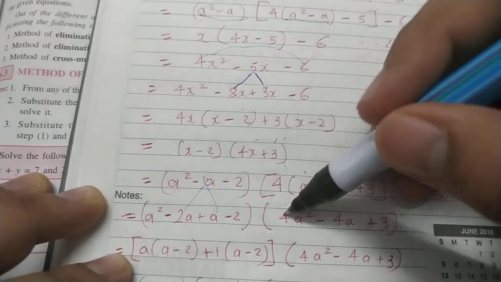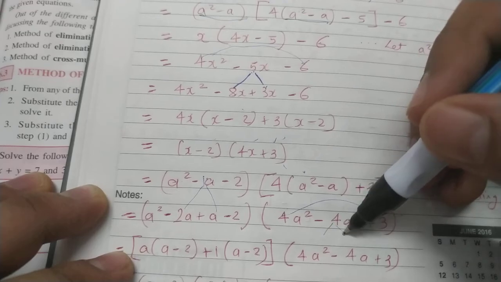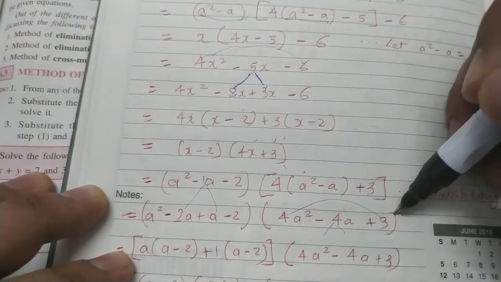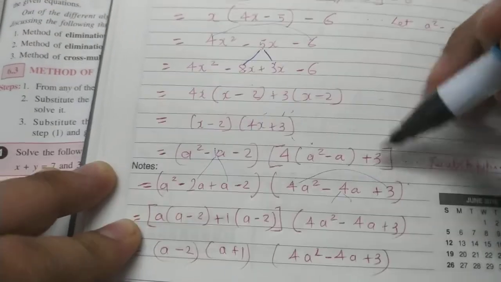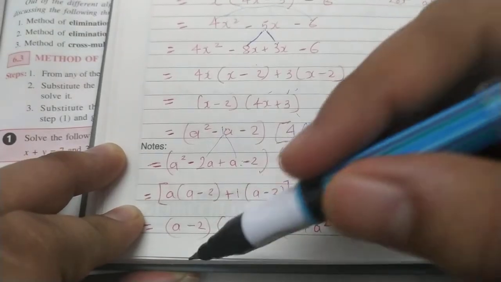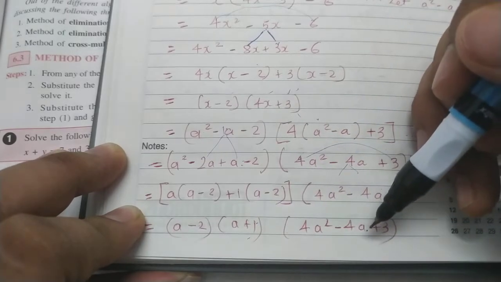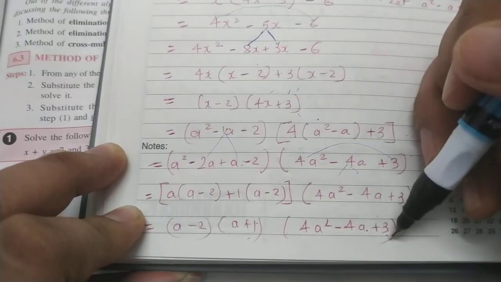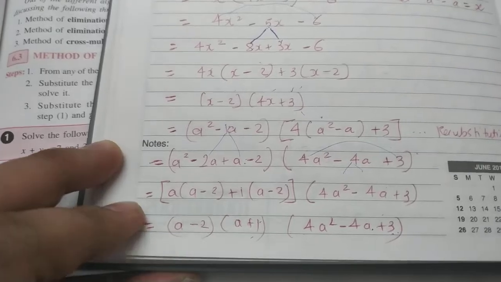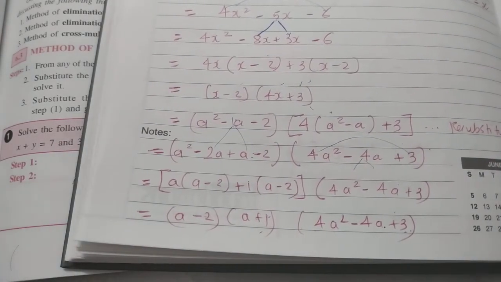4 into 3 is 12, and there is no way I can split this into 2 numbers whose product is 12. So this will remain as it is, but this can be broken down into 2 more factors. So totally I got 3 factors. This can also be factorized, but not by splitting the middle term, but by a particular formula which is not there in our syllabus.